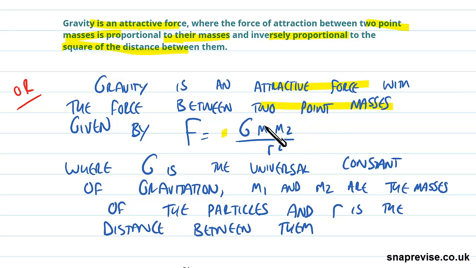And that's one of the issues with using the equation instead of words, is that words, we didn't have to define what this G was. But here, because we've used it in our equation, even though it is just this constant of proportionality, which we didn't need to mention here because we just said proportional to masses and inversely proportional to the square of the distance, here we have to mention it because we've written it down and therefore we have to reference it.